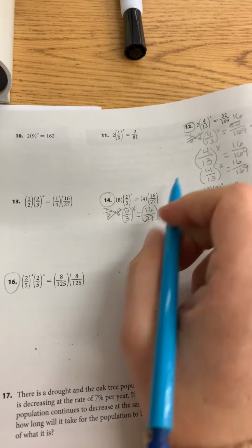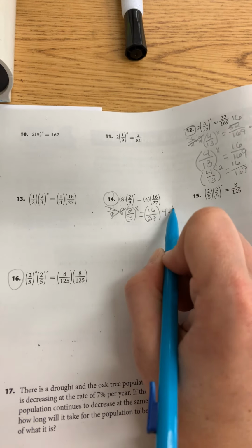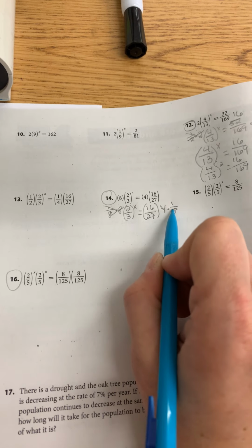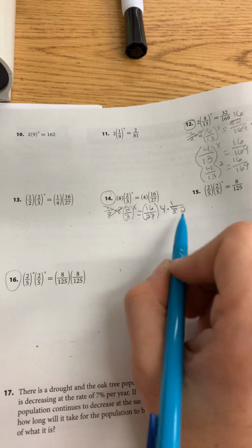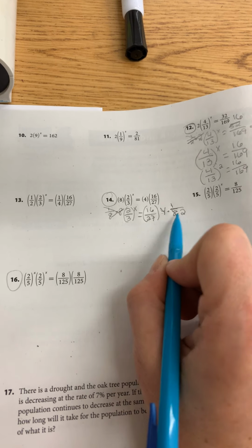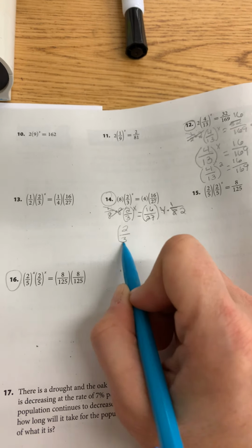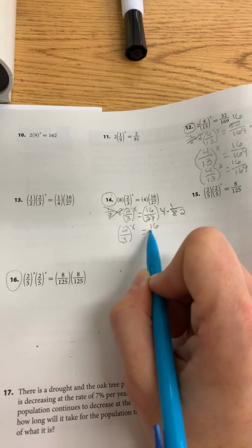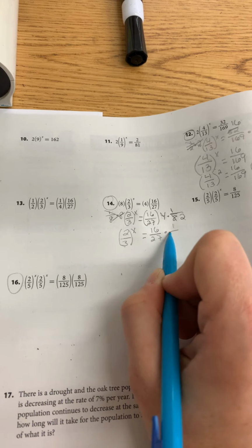I'm going to put the 4 on this side so you can see what I'm doing. I multiplied by 1/8 here, so I have to multiply by 1/8 here. And 4 times 1/8 is 1/2, because 4 goes into 8 2 times. So I have 2/3 to the x is 16 over 27. And I still have 1/2 left.